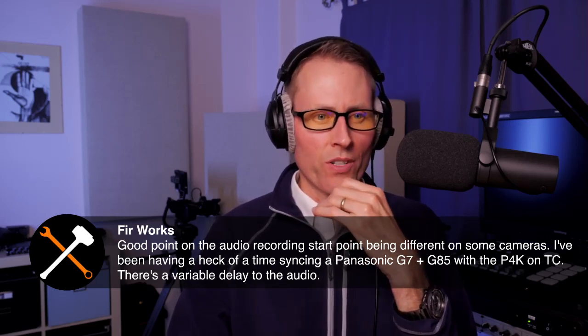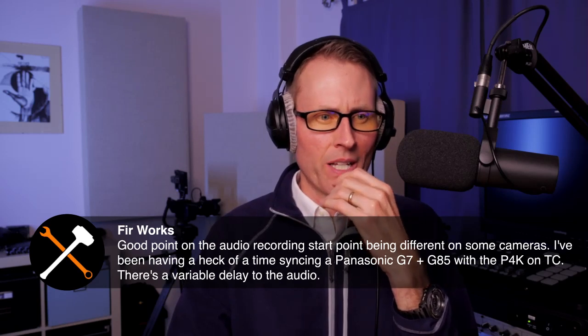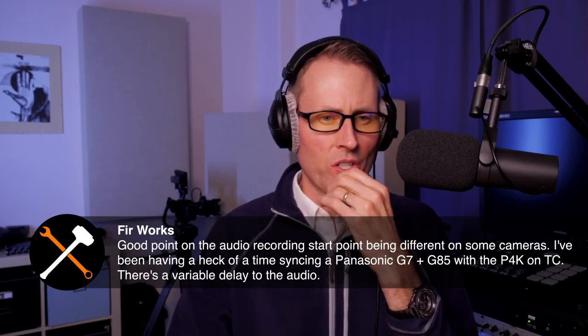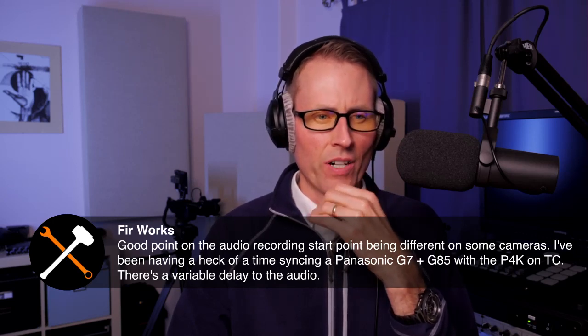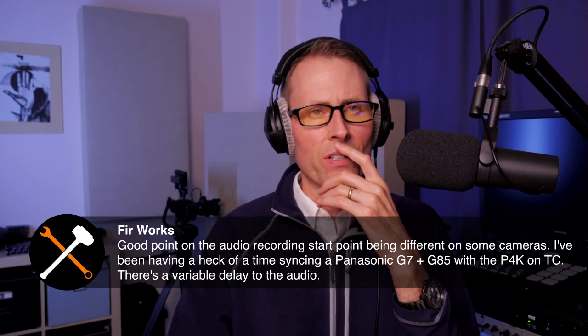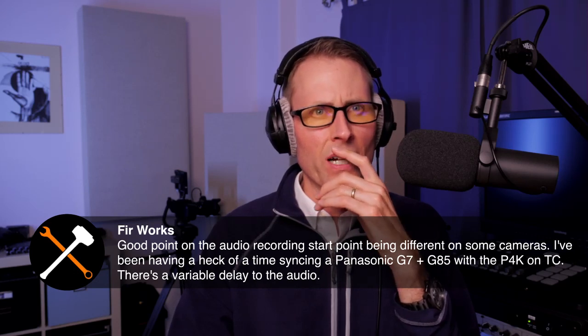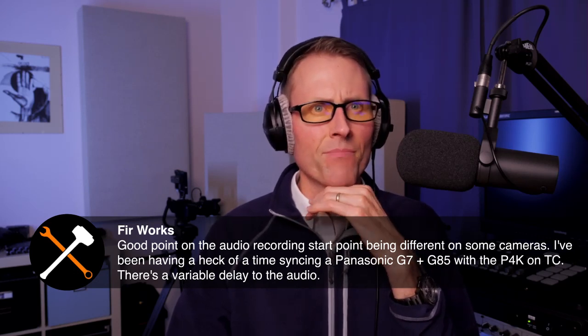Good point on the audio recording start point being different on some cameras. I've been having a heck of a time syncing a G7, G85 to the Pocket 4K on timecode. There's a variable delay to the audio. Yeah, definitely see that especially on the consumer grade cameras, unfortunately.